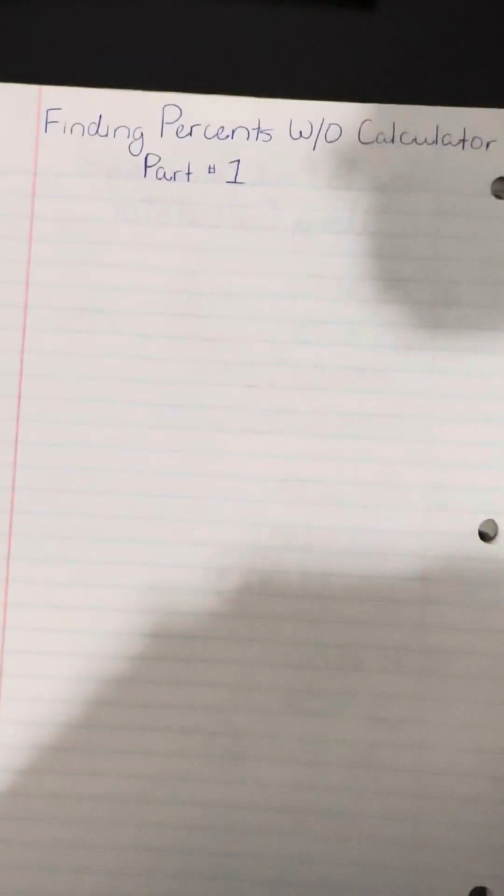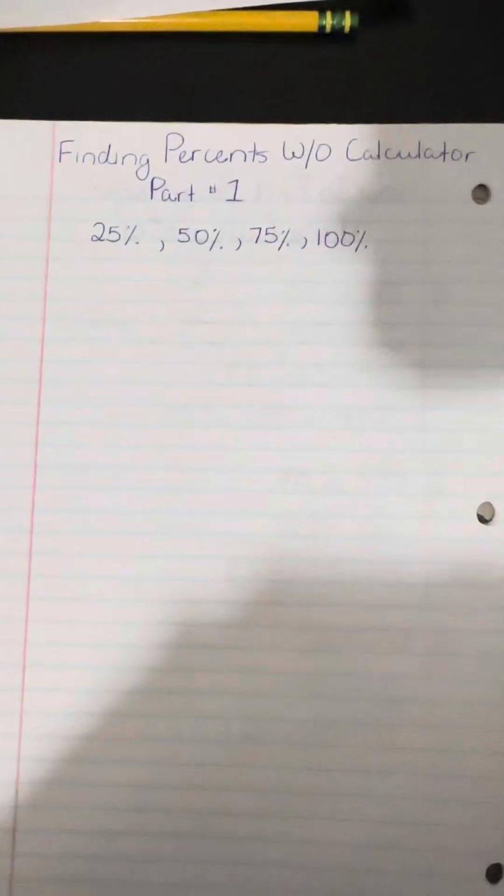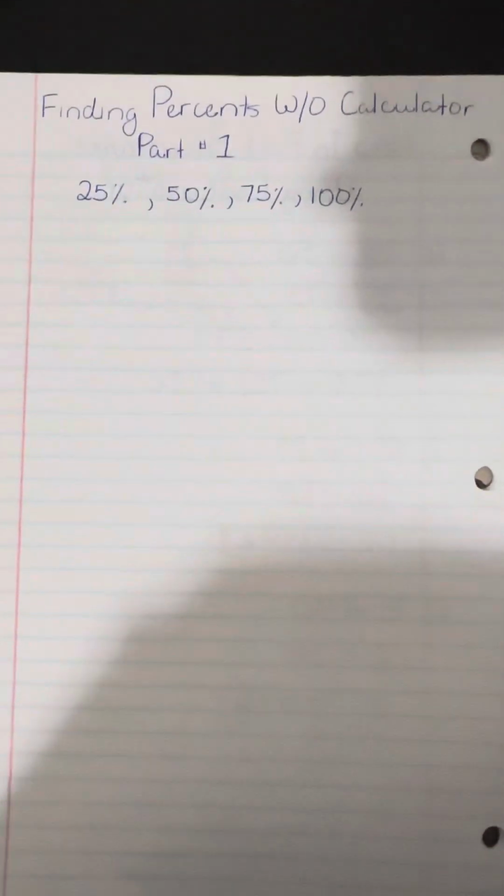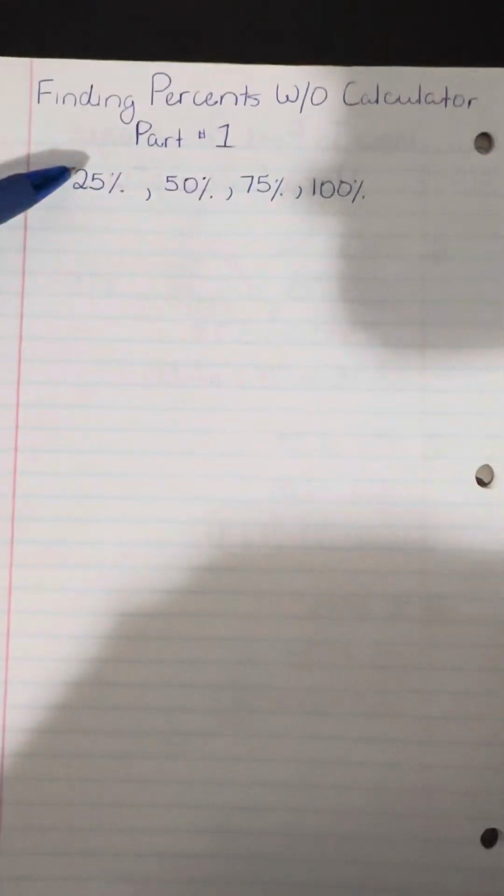Okay, so here's how to find percents without a calculator, and this is part one. The reason why this is a part one is because we're going to be working with the four most common percentages you see, which are 25%, 50%, 75%, and 100%.